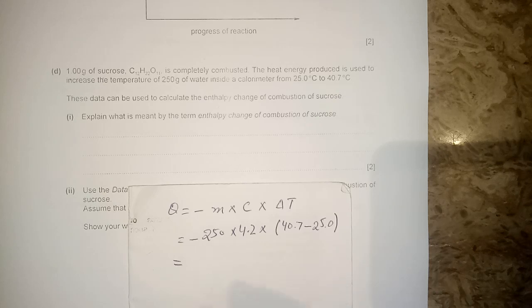We have to use the calculator. Just a minute, I'm going to solve this one. In the calculator we put 40.7 minus 25, so it is 15.7, times 4.2, times 250.